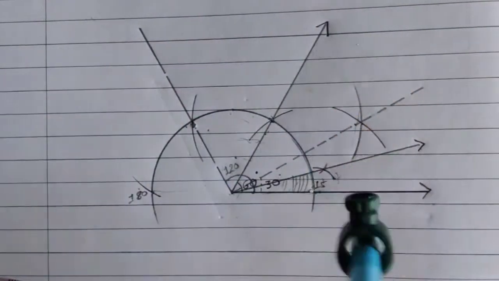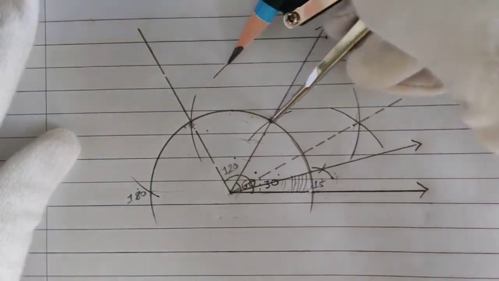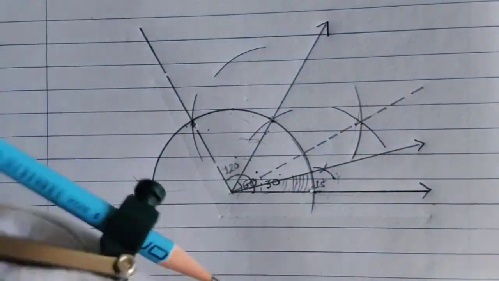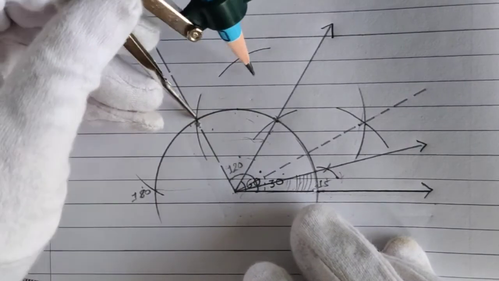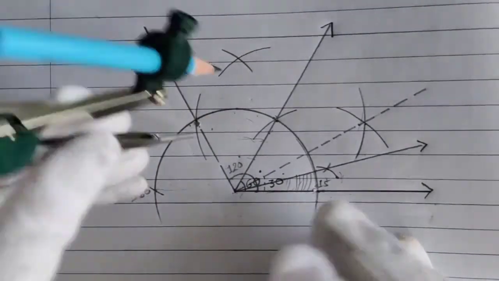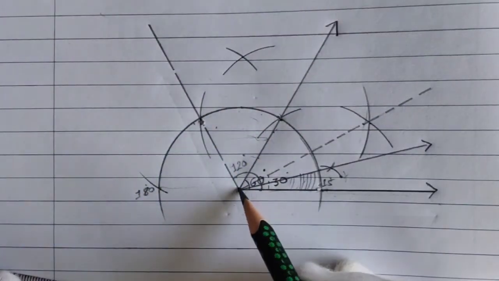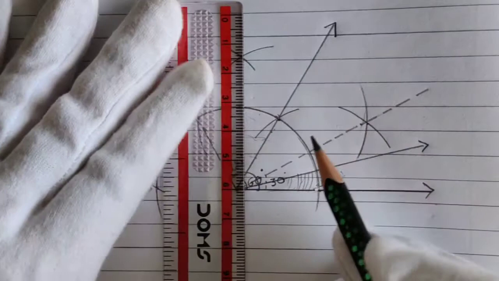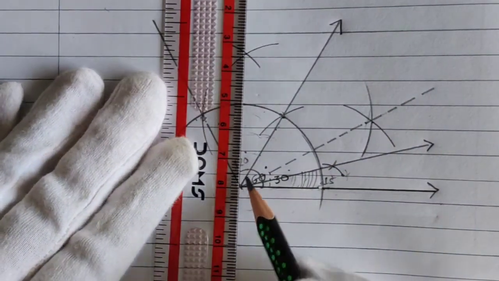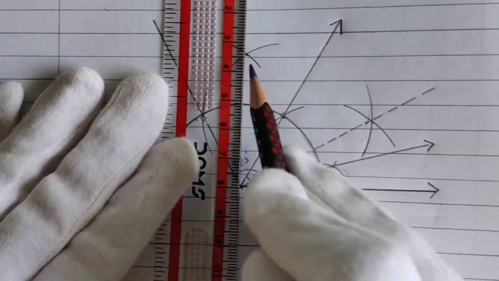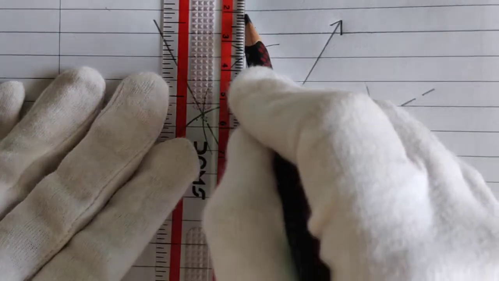So let us draw. More than half. Could you see? Making one arc here. Changing the arm. And one arc here. So as soon as you get this intersecting point, you join it with the vertex, keeping accurately that your pencil should pass from the intersecting point.